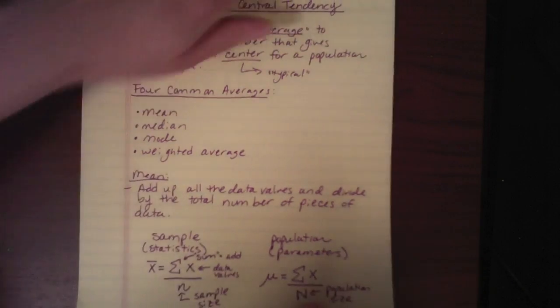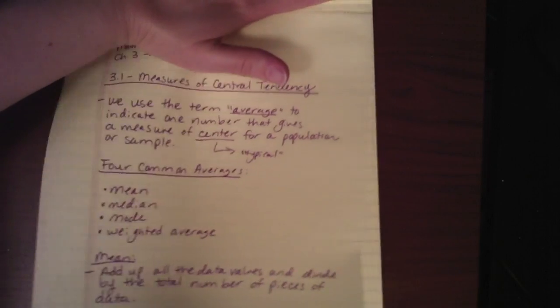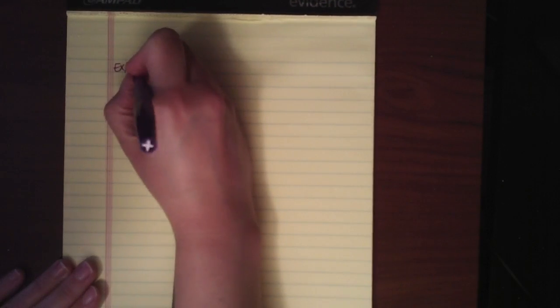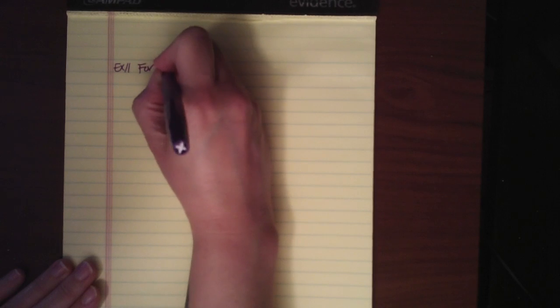Let's take a look at an example where we compute the sample mean. So let's say for this set of data, compute the sample mean.